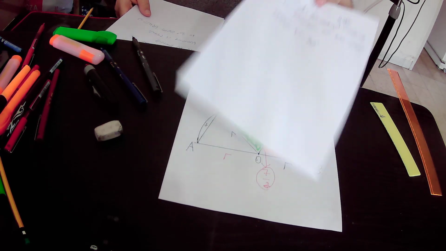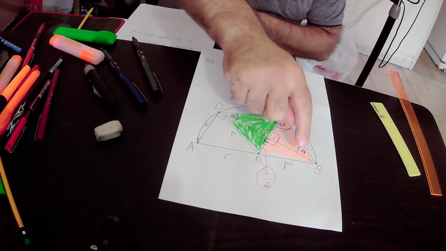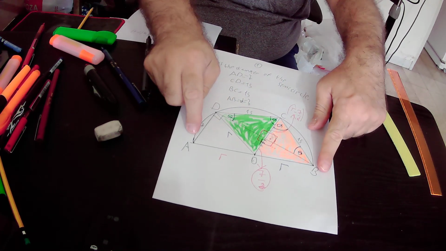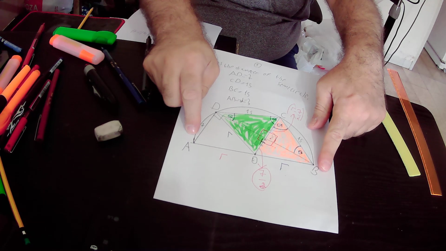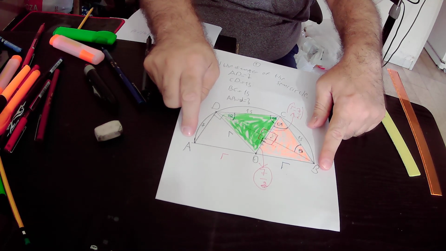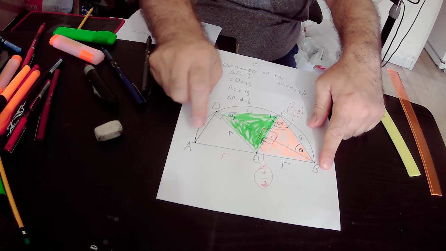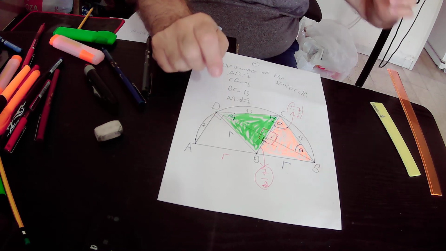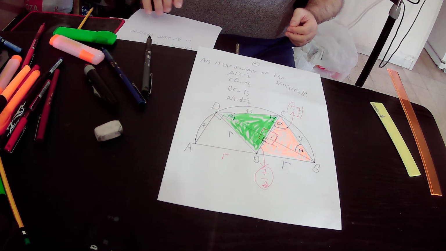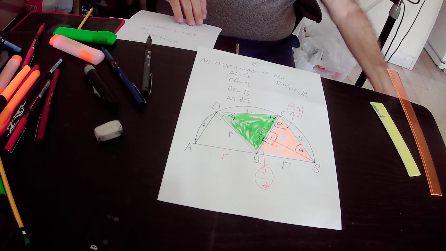So actually, this peripheral angle ADB rests on the diameter of this semicircle. The diameter is AB, and angle ADB rests on the diameter of the semicircle. Therefore, it equals 90 degrees according to rule number 1.